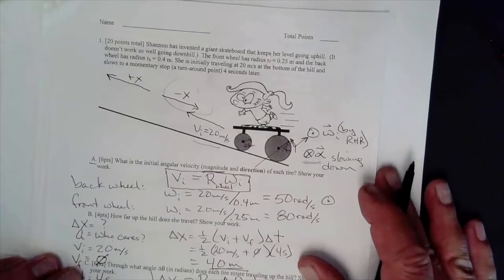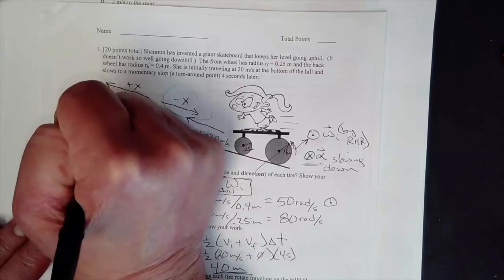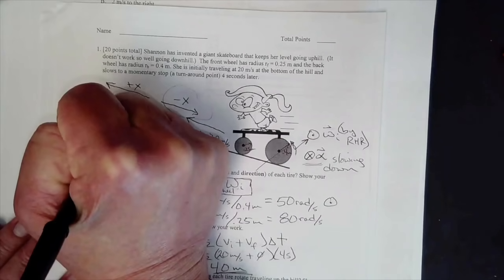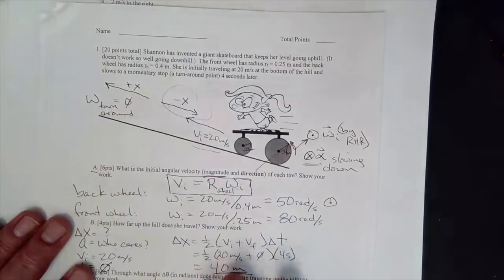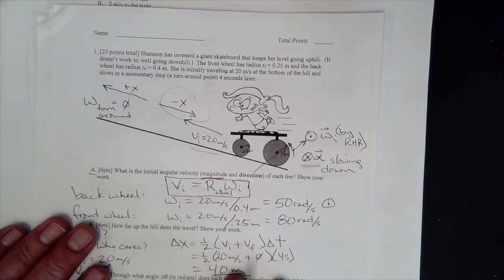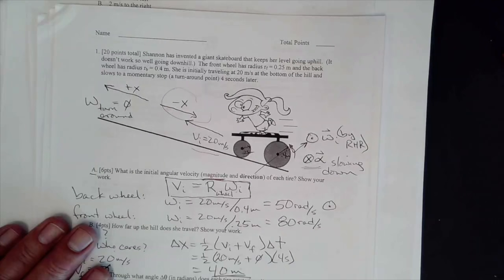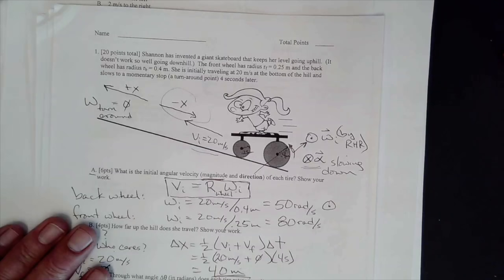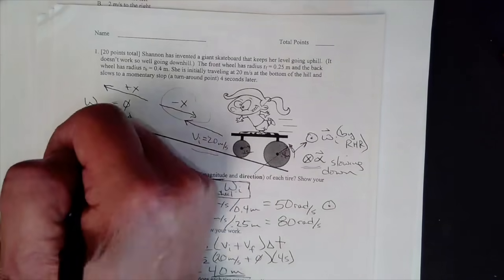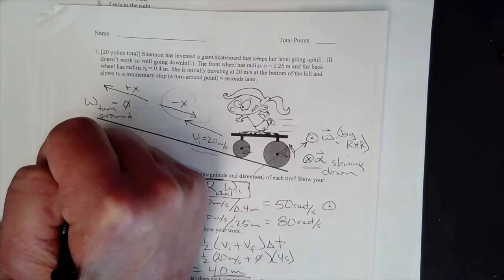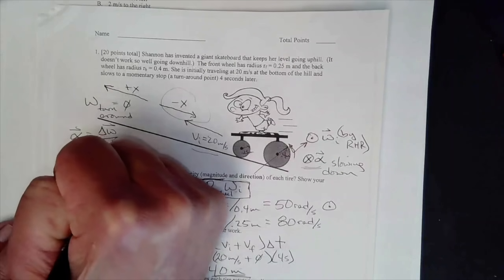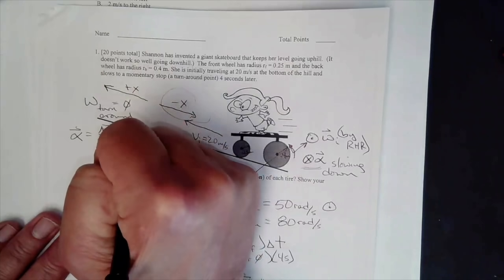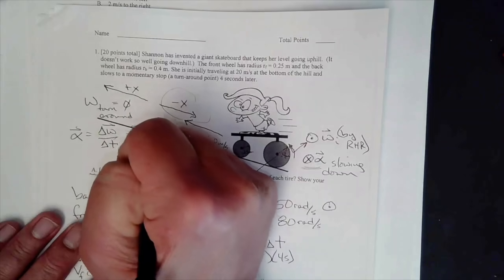But what about the turnaround point? We know that the omega at the turnaround is 0. But that doesn't mean that the alpha is 0 there. Certainly not. If the alpha were 0 there, the omega wouldn't change. And so what we have to do is recognize that alpha is going to be the change in omega that happens over some time interval. So I need 2 measurements. I need a final omega and I need an initial omega.